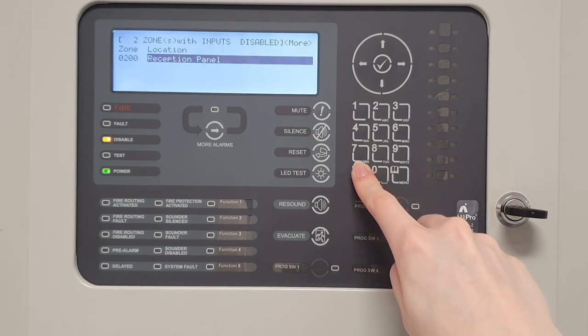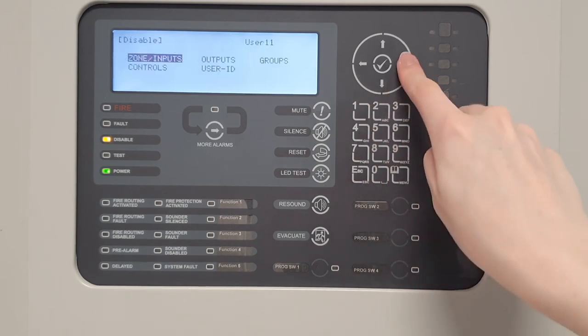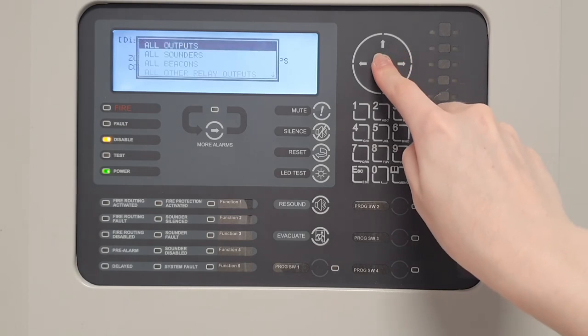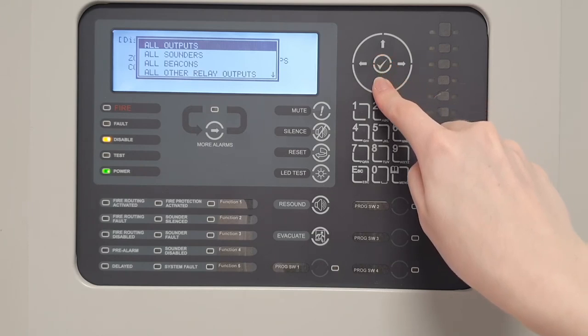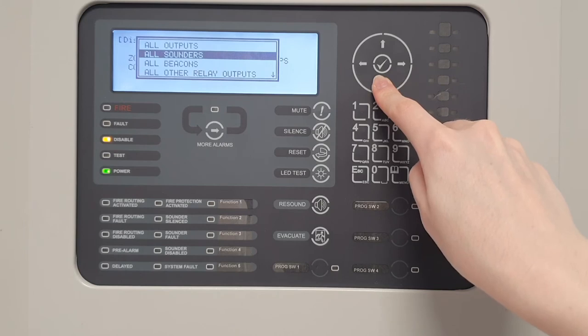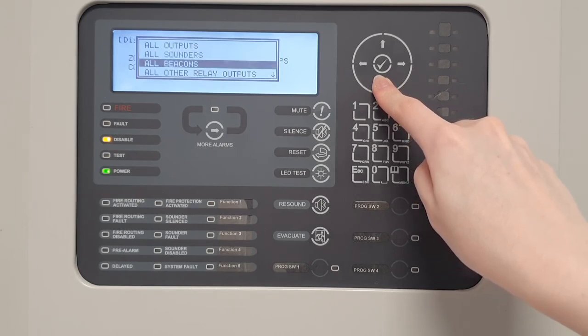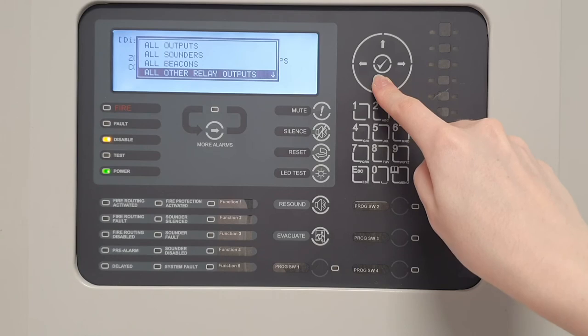To disable outputs, select Outputs from within the Disable menu, then select which outputs from the list. Selecting All Outputs will disable all sounders, beacons, and relays. Selecting All Sounders will only disable sounder-style outputs. Selecting All Beacons will disable all beacons, and selecting all other relay outputs will disable all relays on the system.